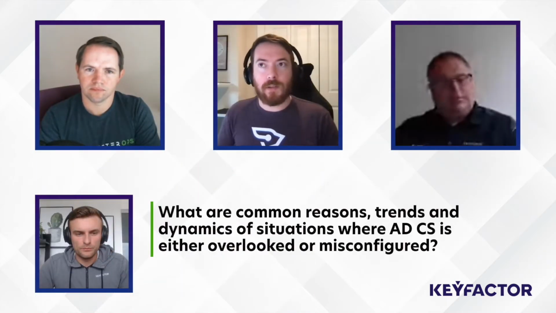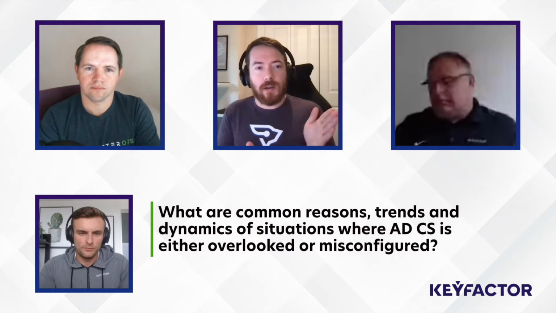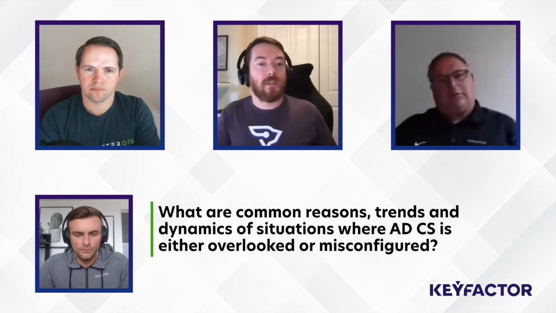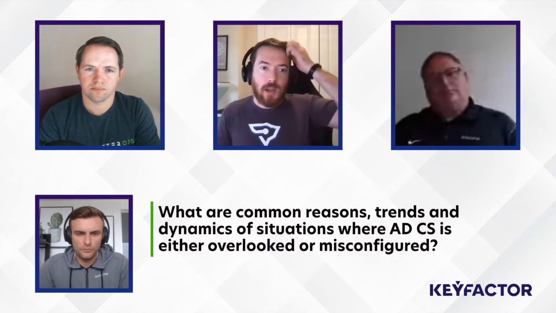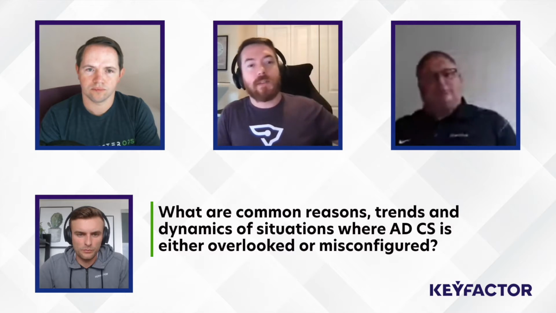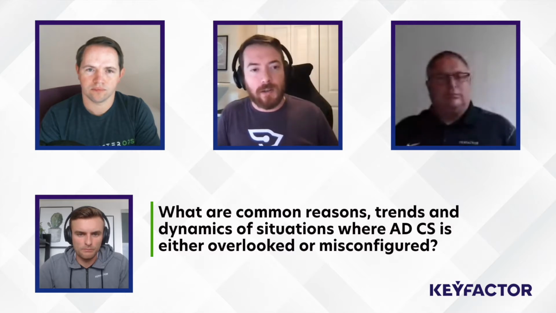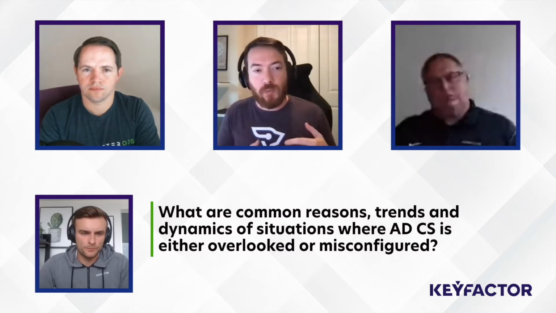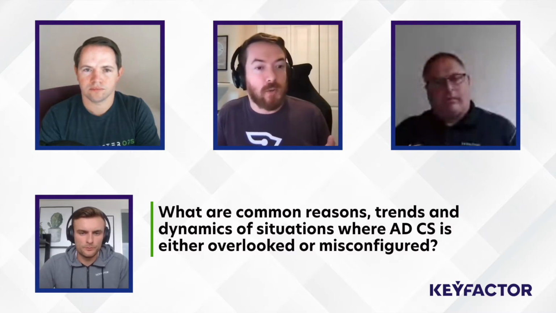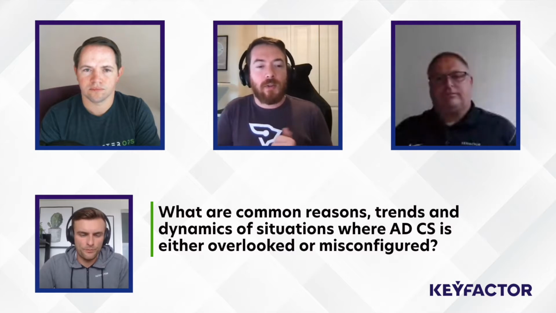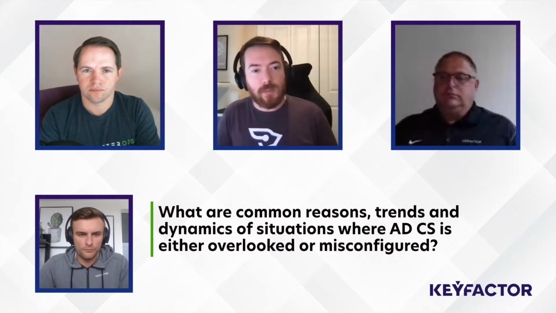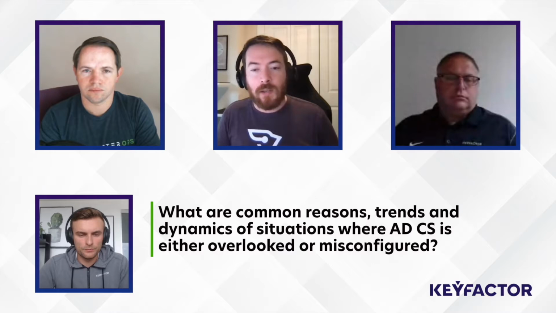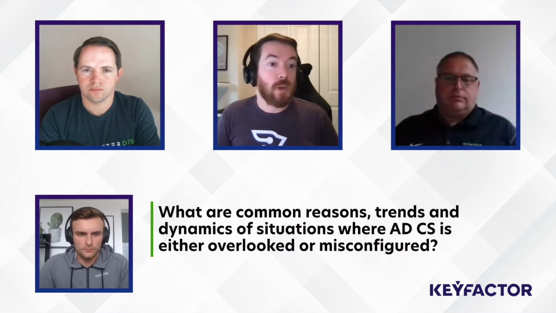Part of it is at least the siloing of identity and everything to those teams, right? You had mentioned where ADCS gets lumped into just the identity team or maybe the AD architecture team. And if there's not enough interplay between security teams, and we see this with Active Directory as well, not just ADCS, if there's not enough cross-pollination between security teams and those other teams, then these issues can potentially be overlooked.